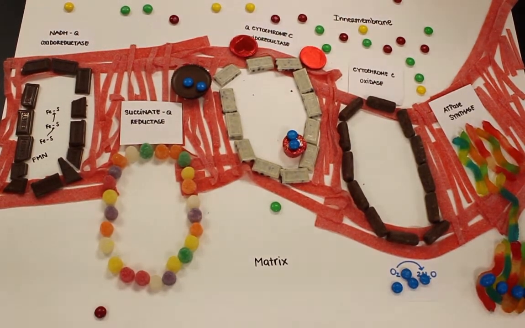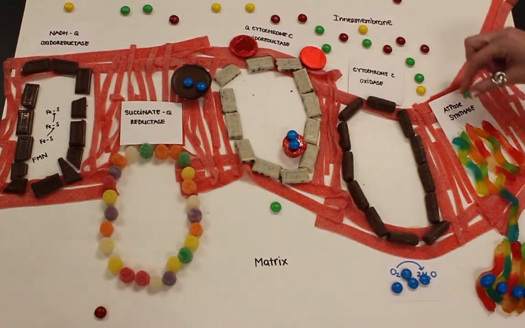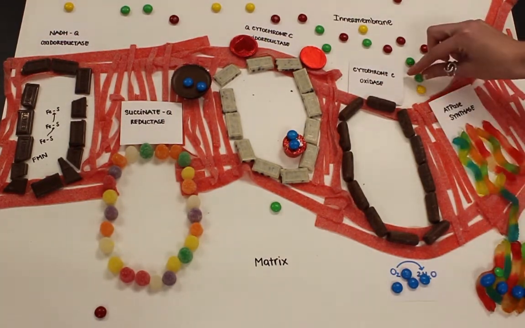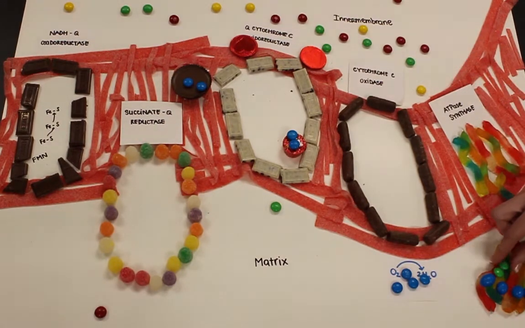The pumping of protons by the electron transport chain complexes creates the proton gradient to drive the ATP synthase. For every 4 protons pumped through the ATP synthase from the inner membrane space, 1 ATP is created from ADP and inorganic phosphate.